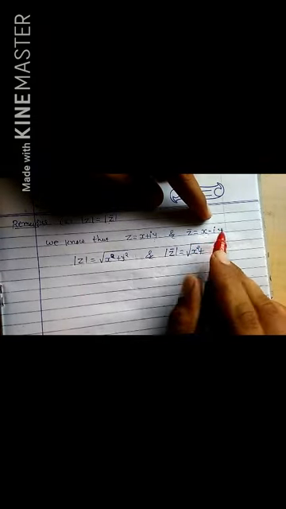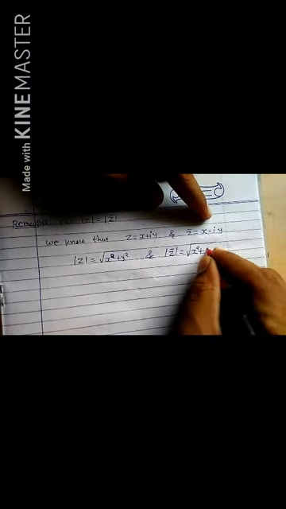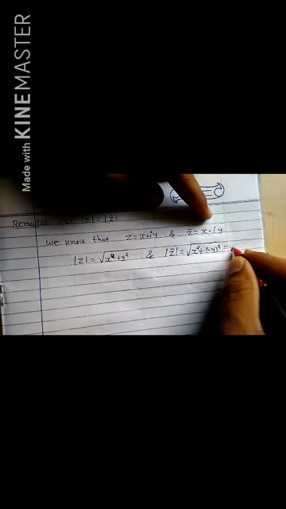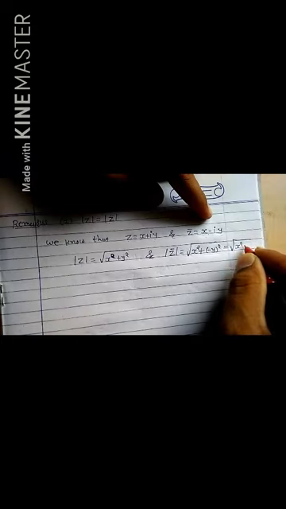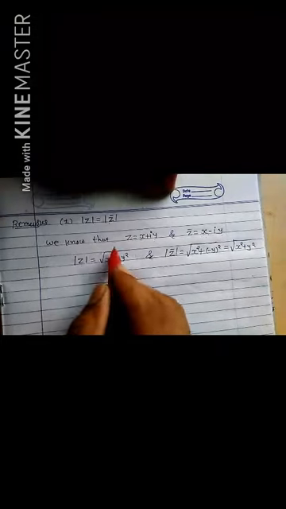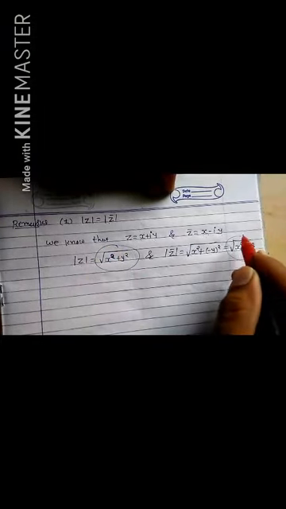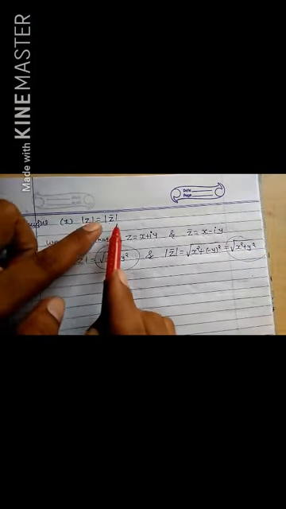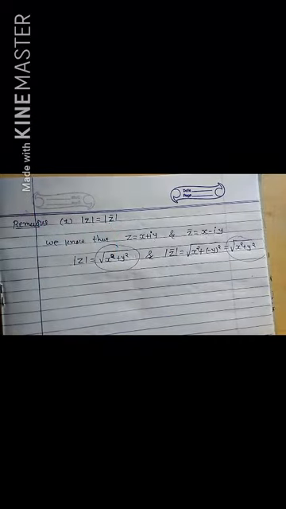Minus y, not plus y, minus y square. And finally we get the square root of x square plus y square. Both are the same. That means the first remark is that modulus z equals modulus z bar.